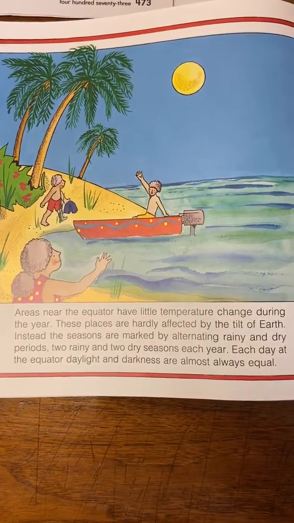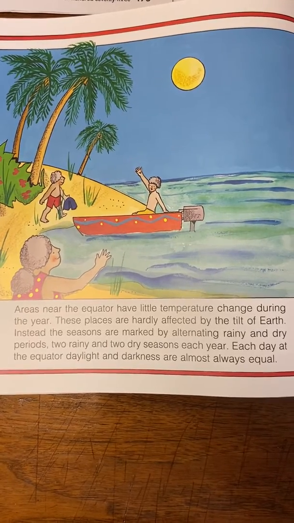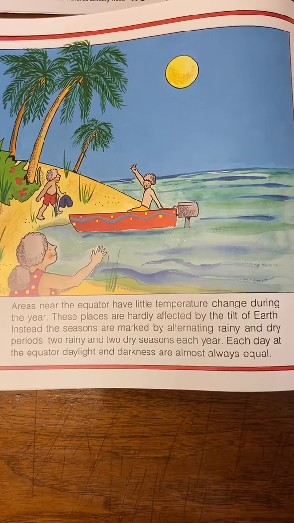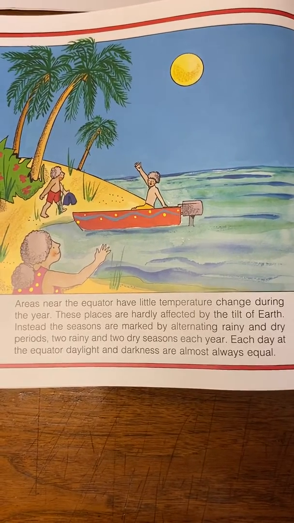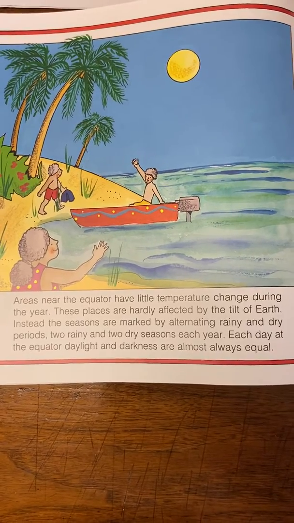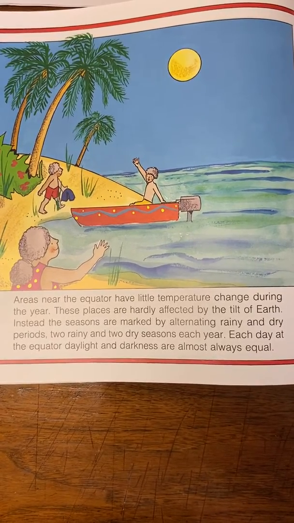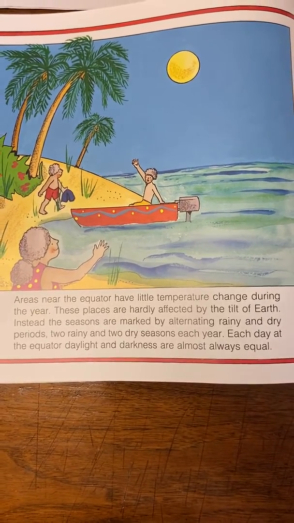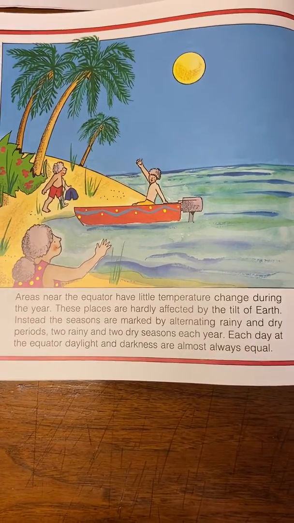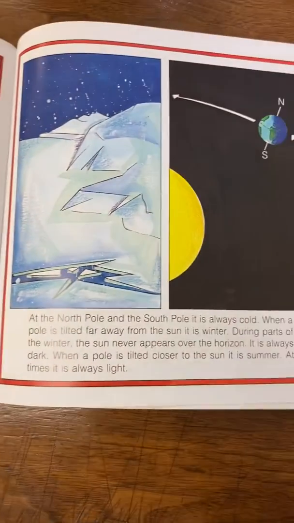Areas near the equator have little temperature change during the year. These places are hardly affected by the tilt of Earth. Instead, the seasons are marked by alternating rainy and dry periods, two rainy and two dry seasons each year. Each day at the equator, daylight and darkness are almost always equal.